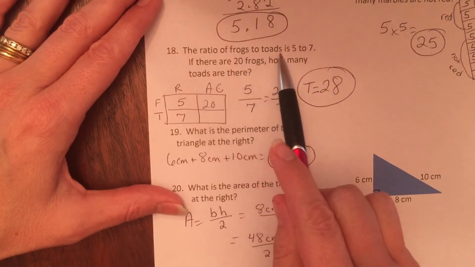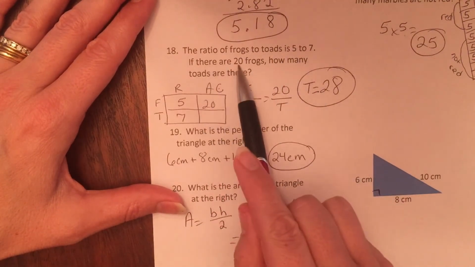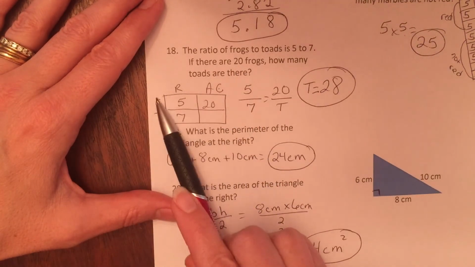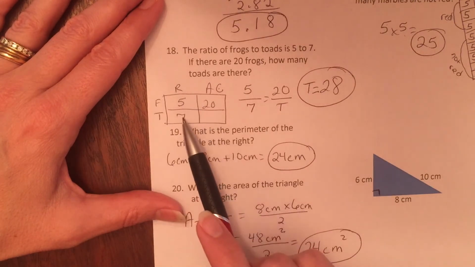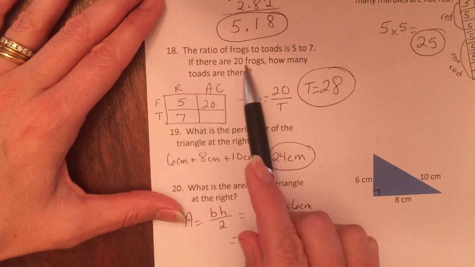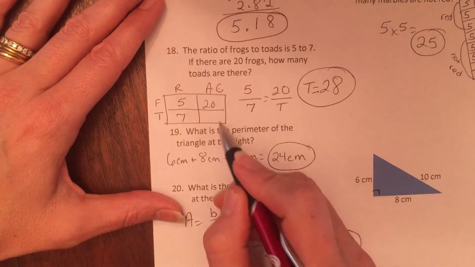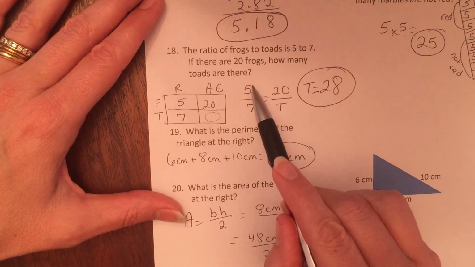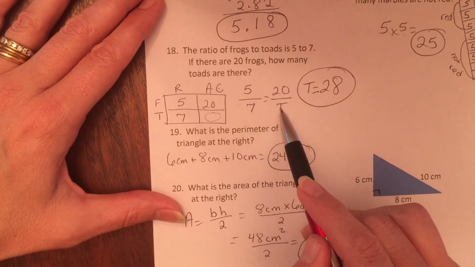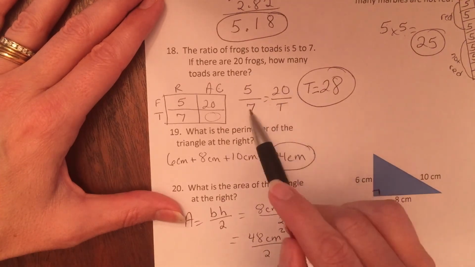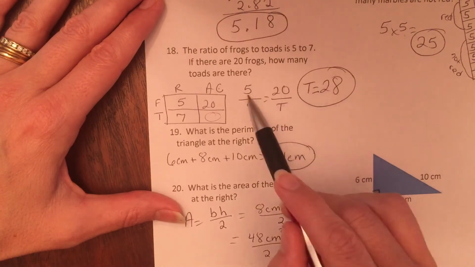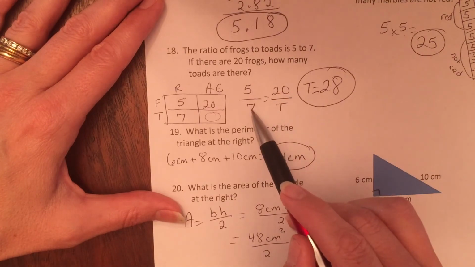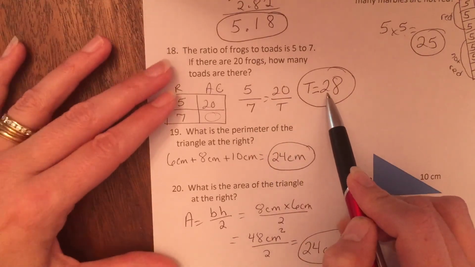The ratio of frogs to toads is 5 to 7. If there are 20 frogs, how many toads are there? So I made my ratio box. Frogs to toads, the ratio is 5 to 7. On my actual count, there are 20 frogs. So I want to find this. My ratio box allows me to form a proportion. 5 is to 7 as 20 is to what? You could have done your cross multiplying and gotten 28, or you could see that to get from 5 to 20, I multiply by 4, so do the same thing down here. 7 times 4 is 28.